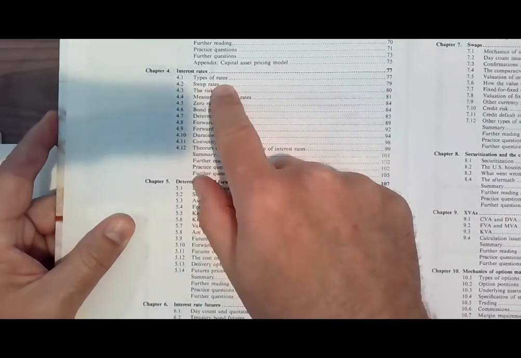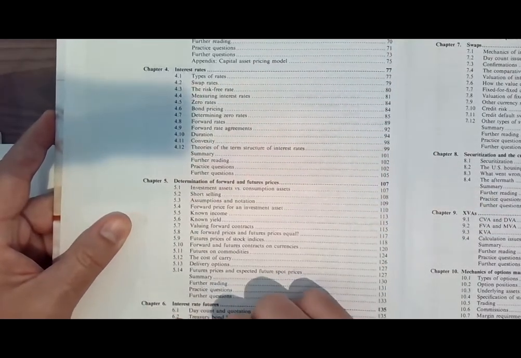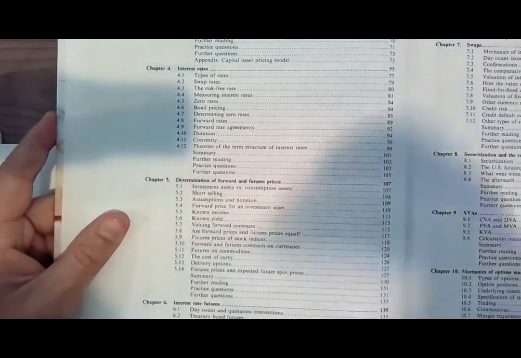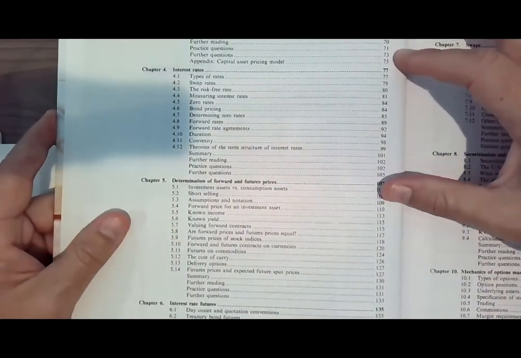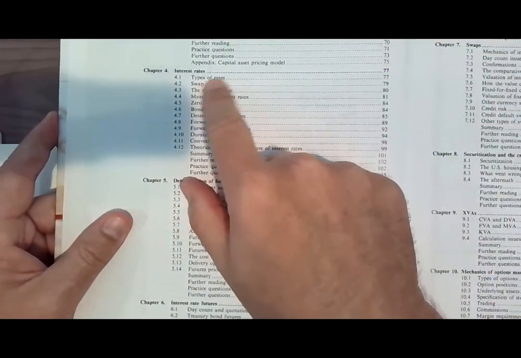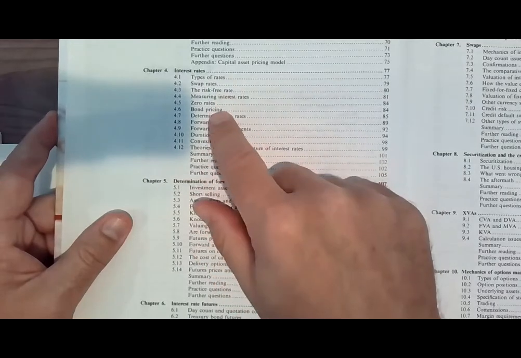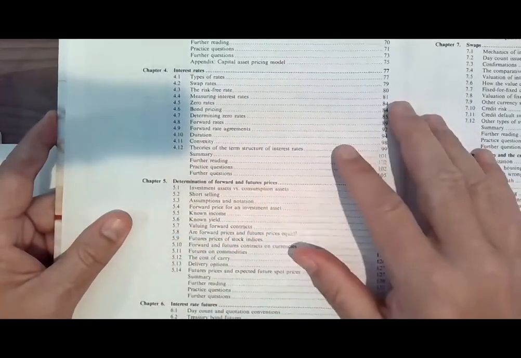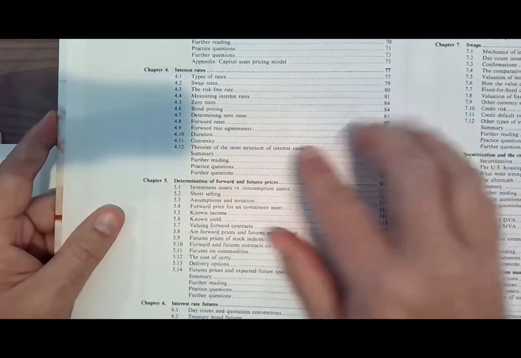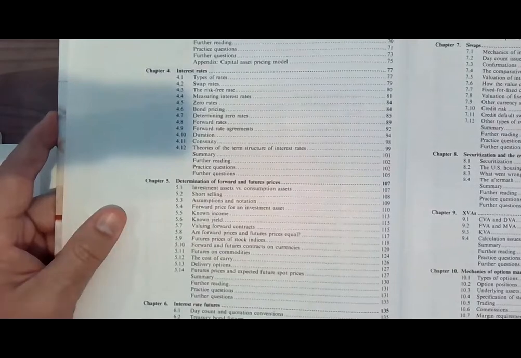There's something about swap rates. We're going to be doing that a bit later. Right now, what I'll be focusing on is the different types of rates, risk-free rates, and how these rates feed into bond pricing. So I'll be spending the next hour doing that.